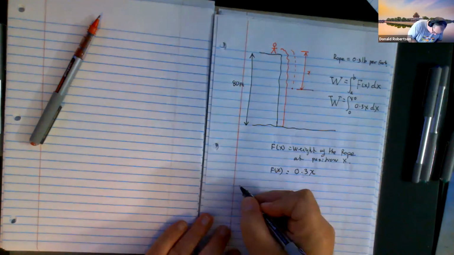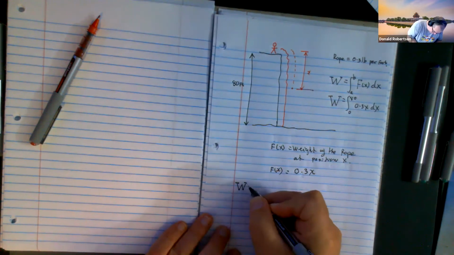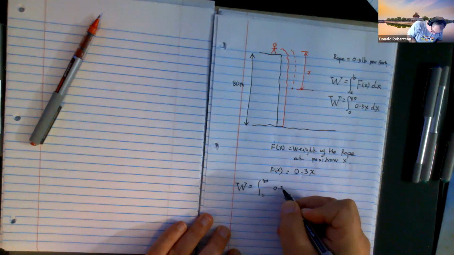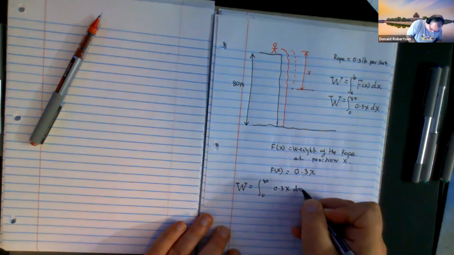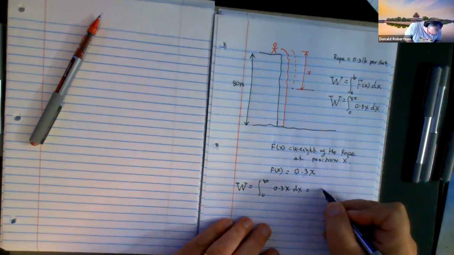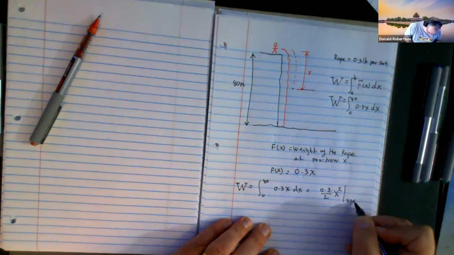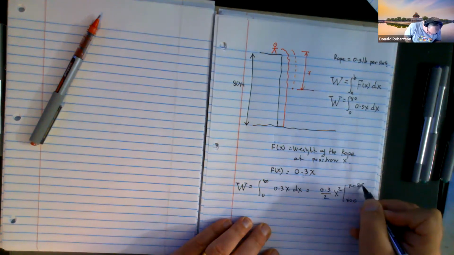And I don't have enough room, so I'm going to rewrite it down here. So that's going to be 0.3 divided by 2, x squared, evaluated at 0 and evaluated at 80.